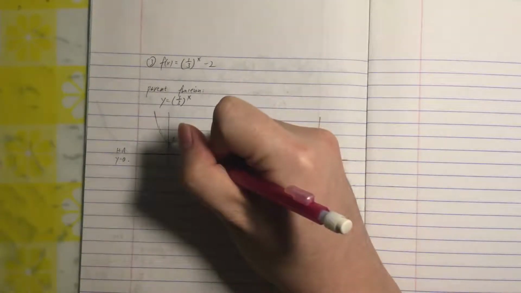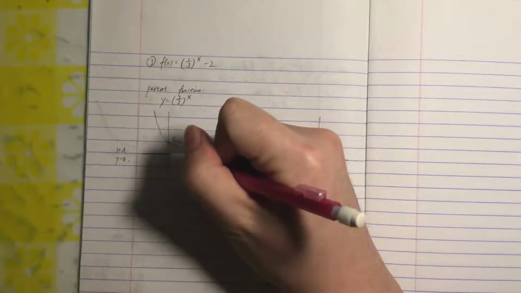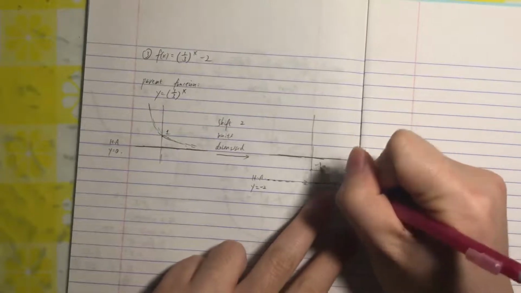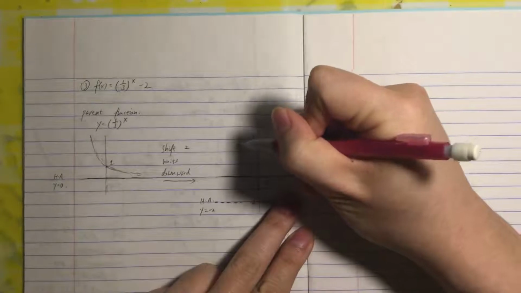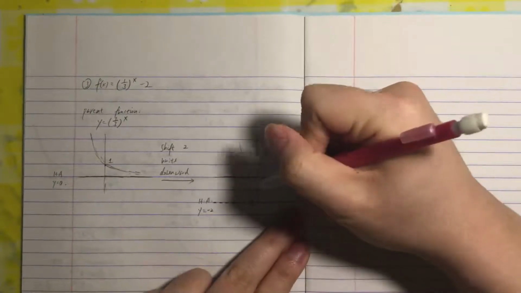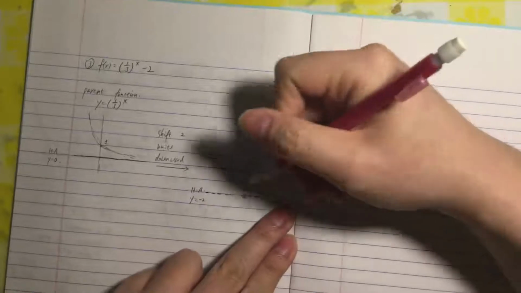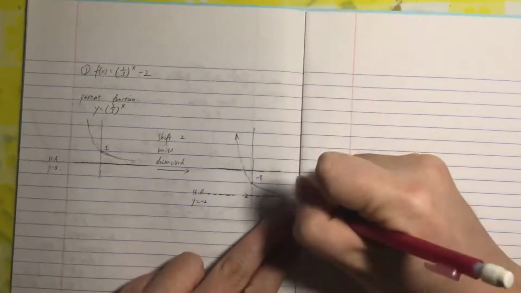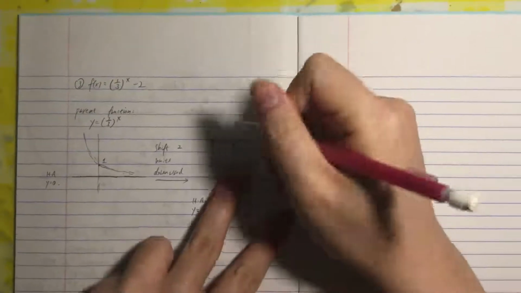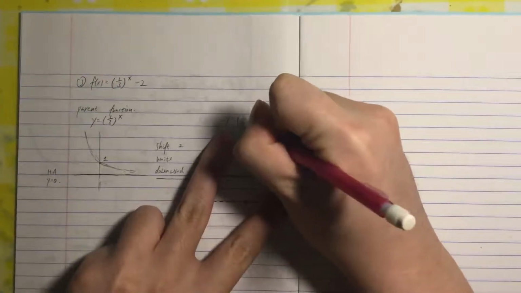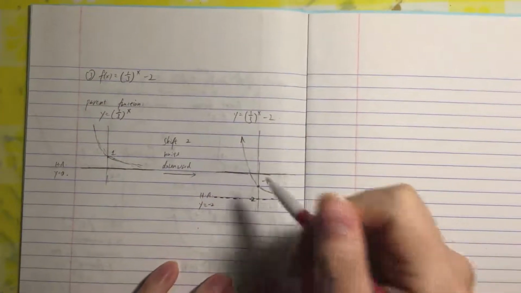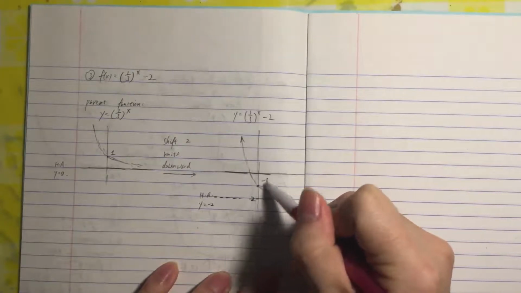This point here is 1. If I shift it 2 units downward, it becomes -1. And that's the y-intercept. Then the graph stays the same shape. That's the horizontal asymptote. That's the graph, y equal to 1/3 to the power of x minus 2. In this graph, you can see that the y-intercept is (0, -1).